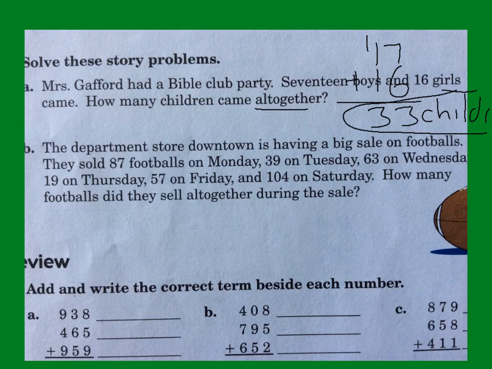B says the department store downtown is having a big sale on footballs. They sold 87 footballs on Monday, 39 on Tuesday, 63 on Wednesday, 19 on Thursday, 57 on Friday, and 104 on Saturday. How many footballs did they sell altogether during this sale? So to figure that out, you got to add up all the totals.